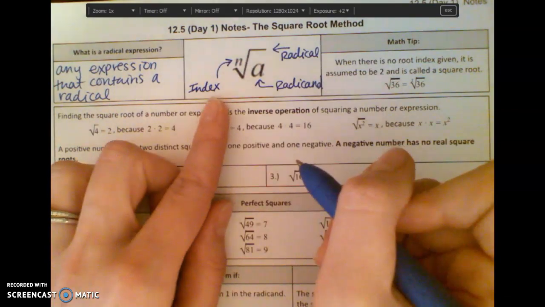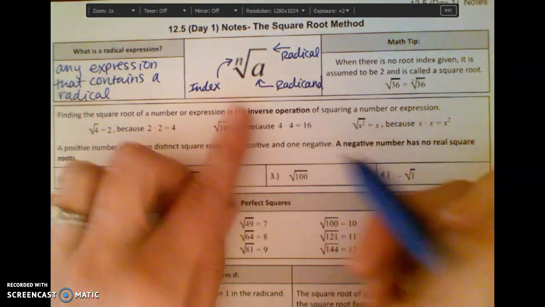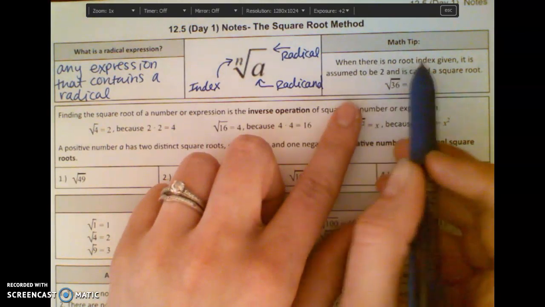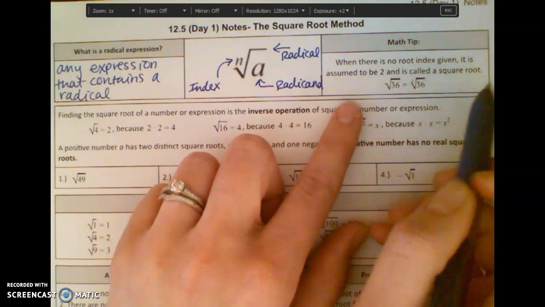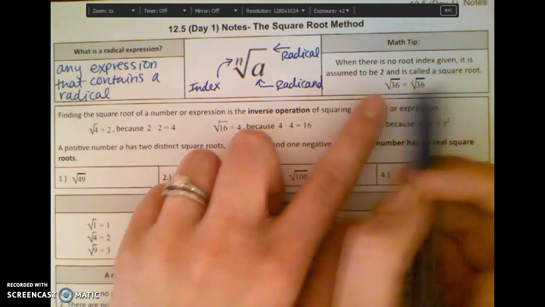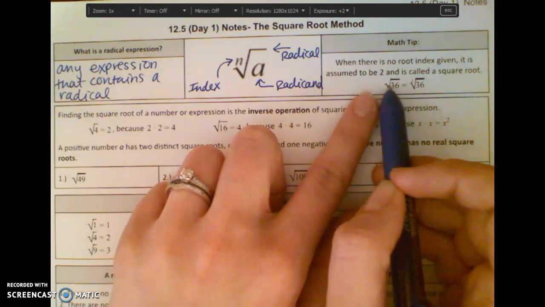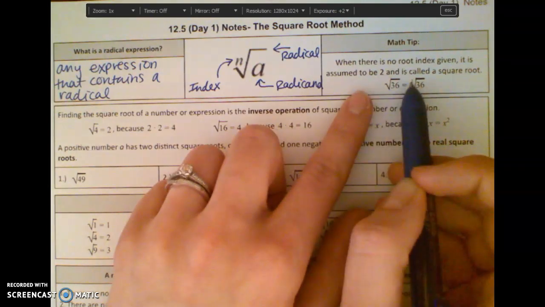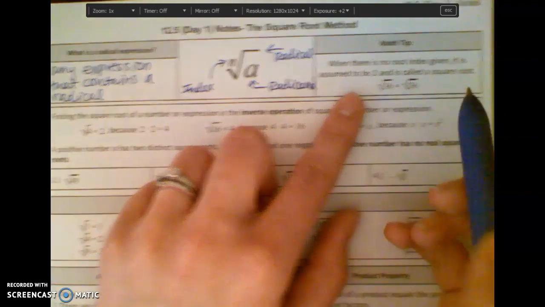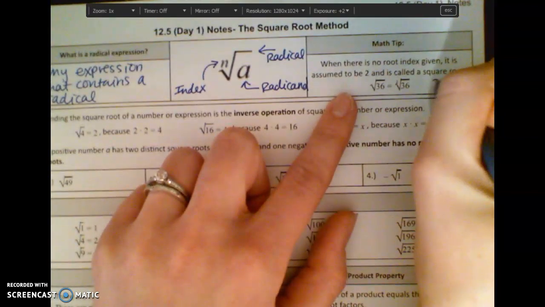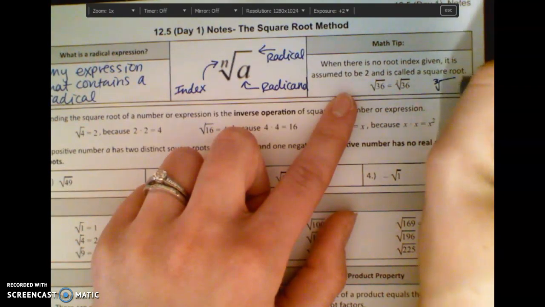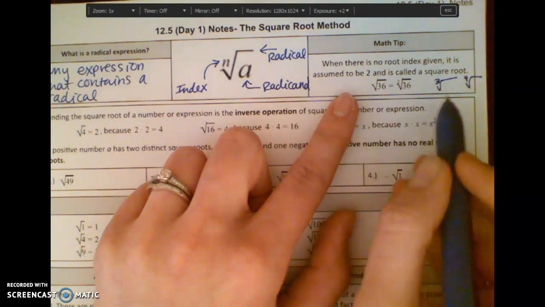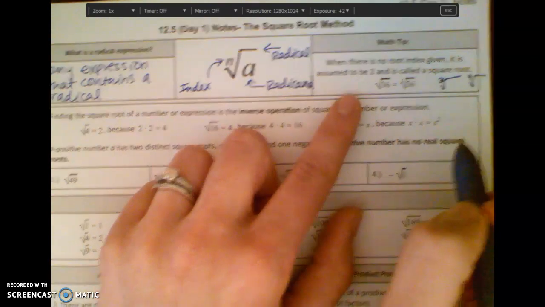The most common radical we will look at is the square root. It's the one with a 2 there. But actually, when there is no root index given, it is assumed to be a 2 and it's called a square root. So we've seen these before. The square root of 36. We know when there is no number there, it is an implied 2. But we've also seen things like cube roots when there's a little 3. Or fourth roots are something we will look at. So anything with that little number is the index.